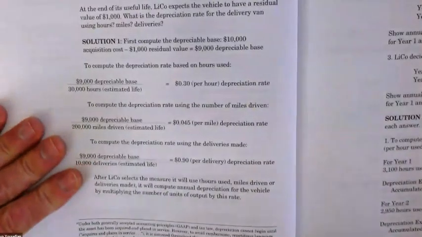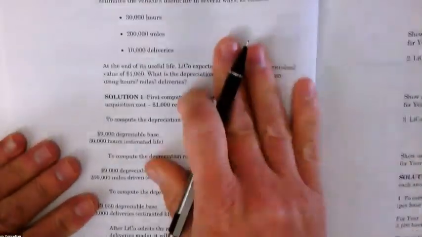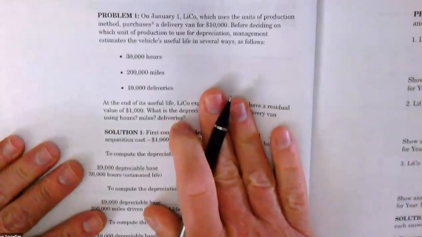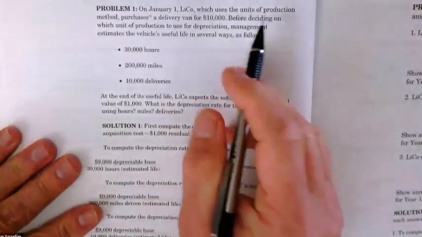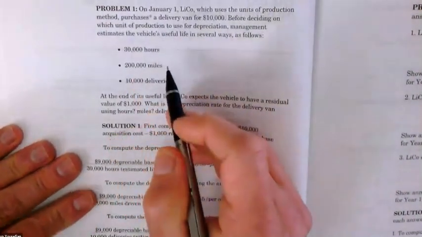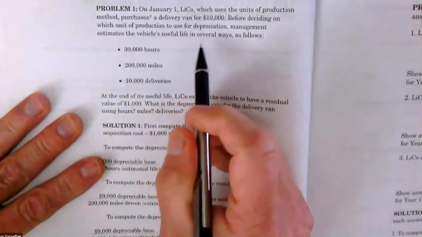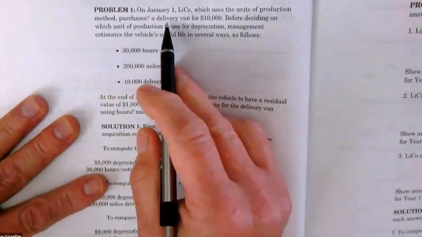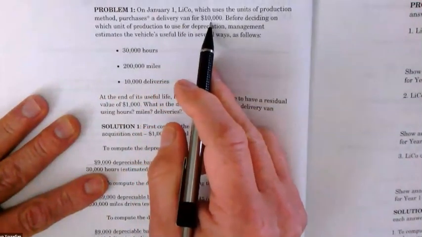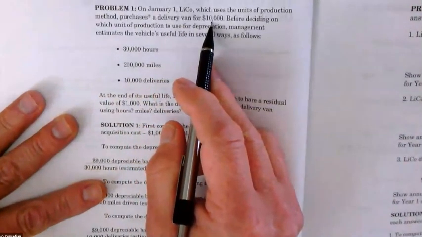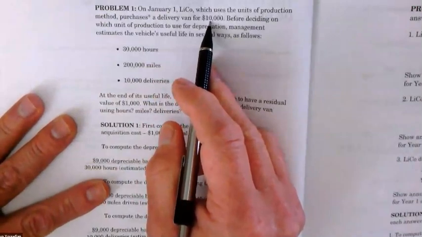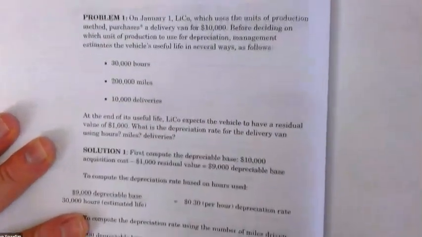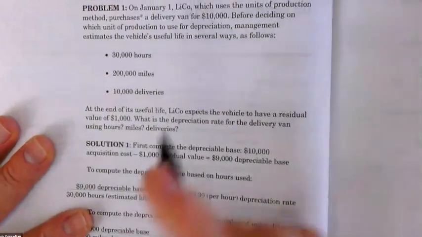So one example here: on January 1st, the company is using the units of production method for a delivery van that they purchased for $10,000.